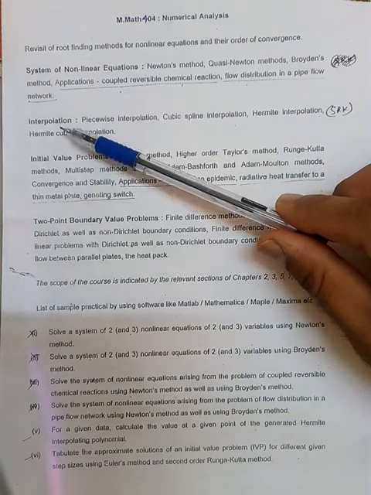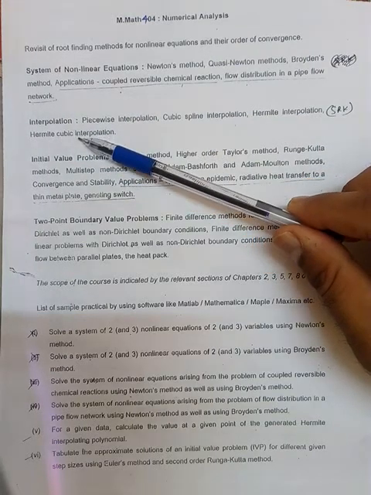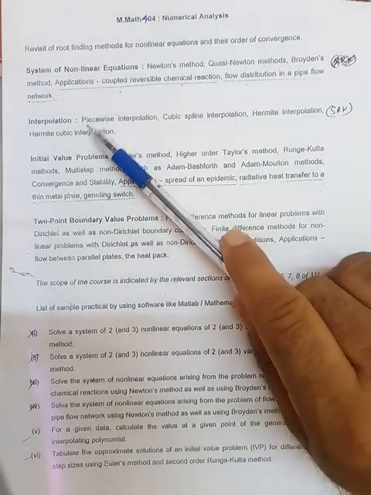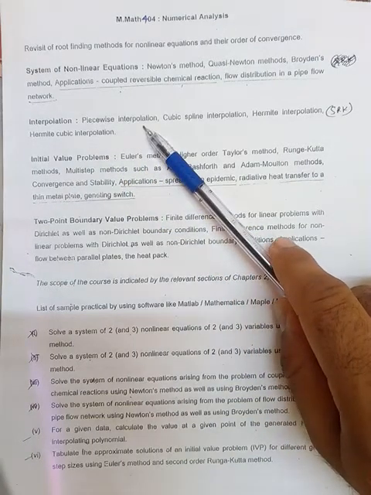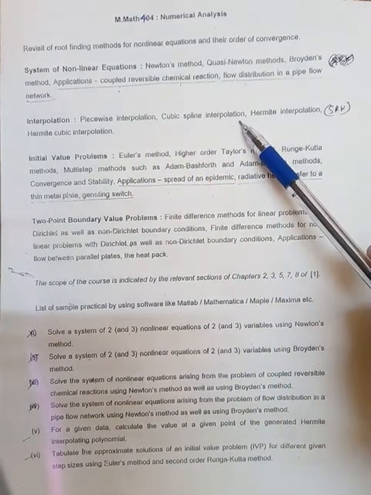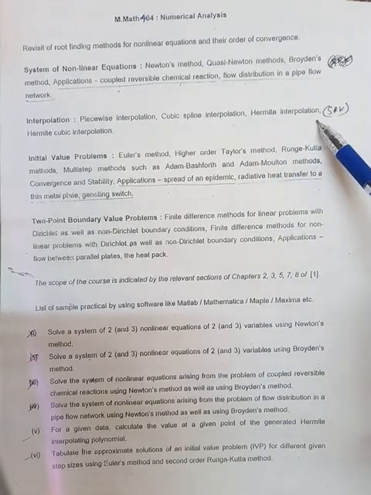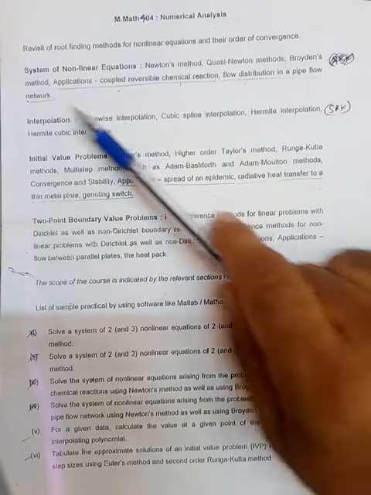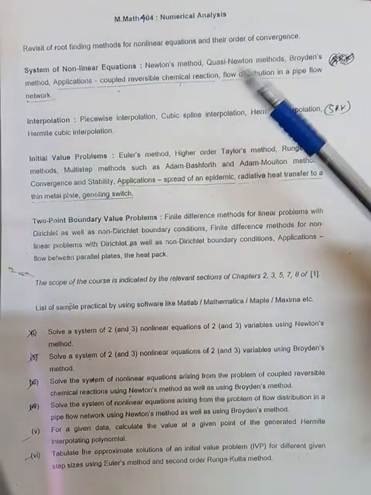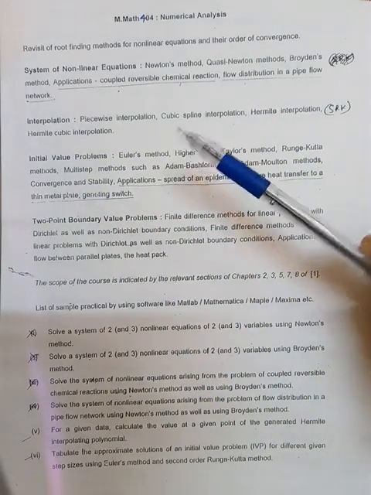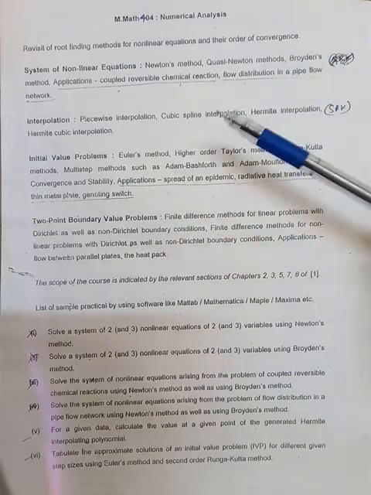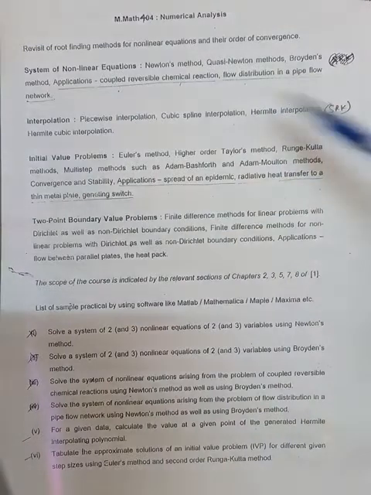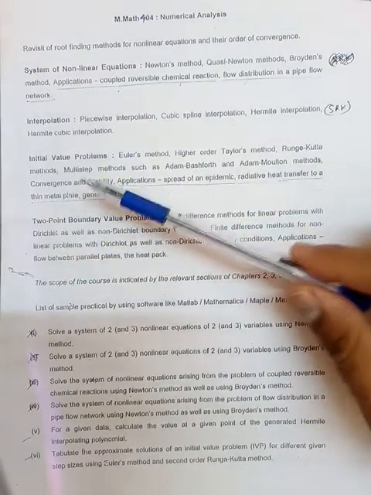Then the third unit is based on interpolation. Here we are having piecewise interpolation, cubic spline interpolation, Hermite interpolation, Hermite cubic interpolation. Here we will not discuss the forward difference, backward difference. You are already aware of this. This is the extension of that, basically the basic concepts of interpolation.